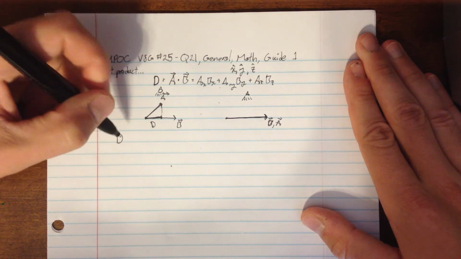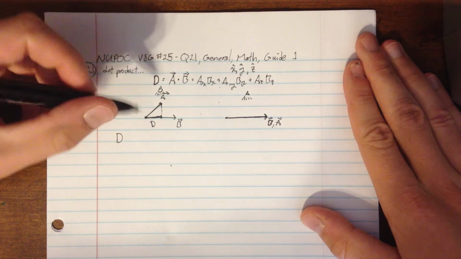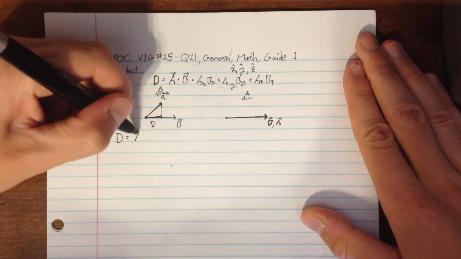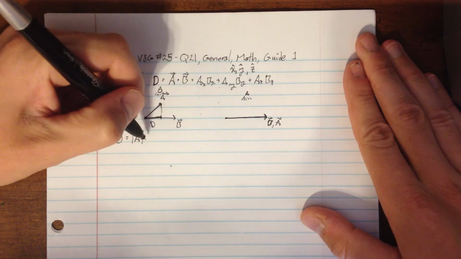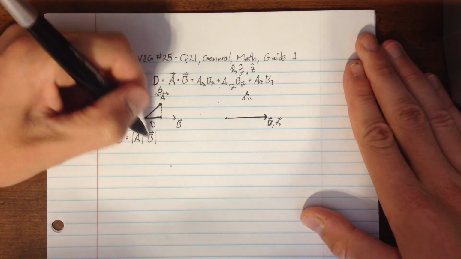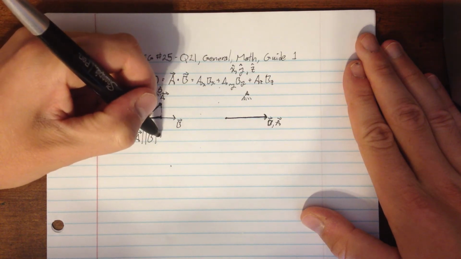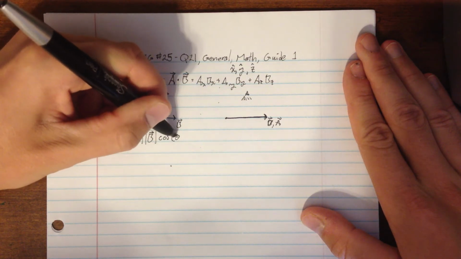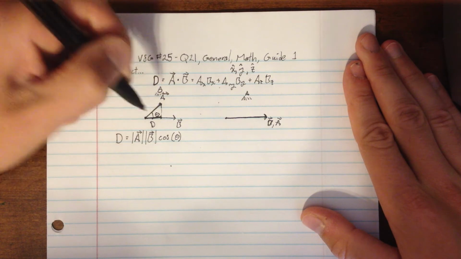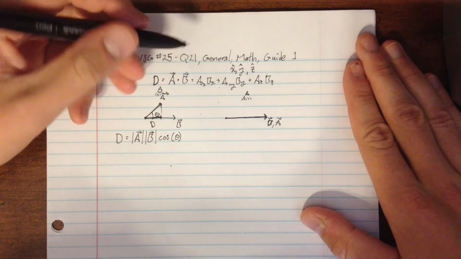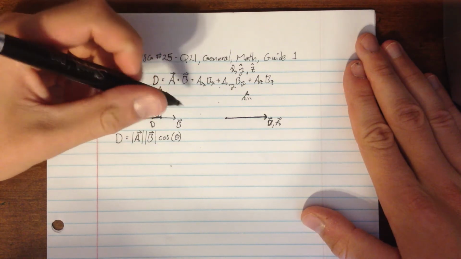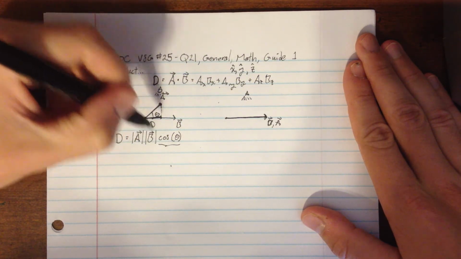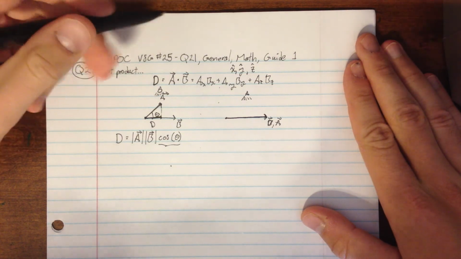The magnitude of d, it doesn't really matter whether we say magnitude or just d because it's just a scalar, is magnitude A, magnitude B, cosine theta, where theta is the angle between them. So when I say this is 1, I'm saying the cosine is 1 right here. So it's just magnitude A, magnitude B.